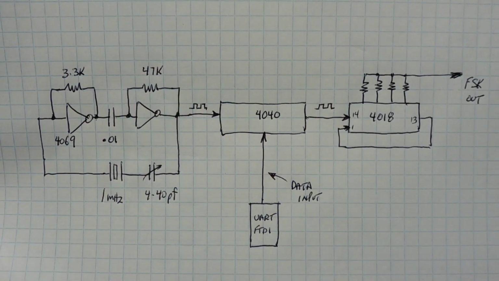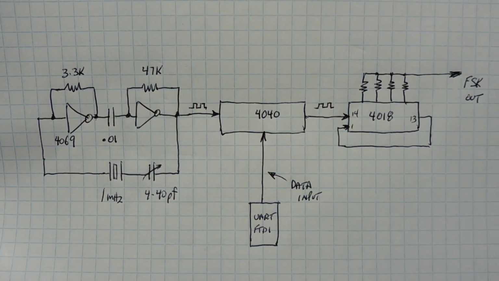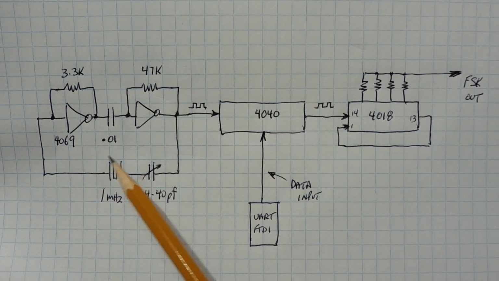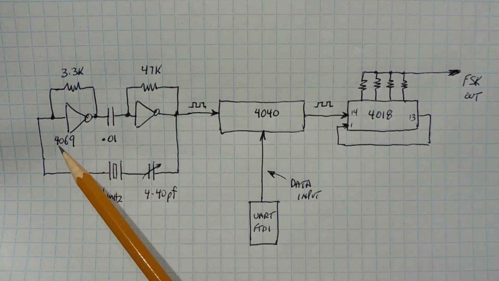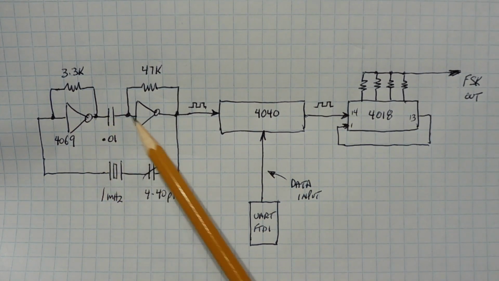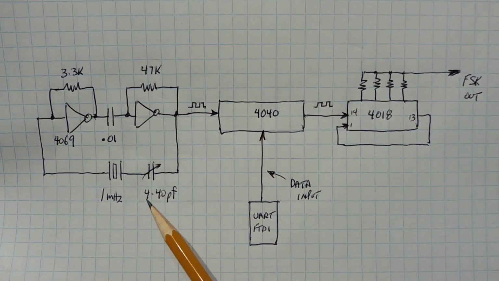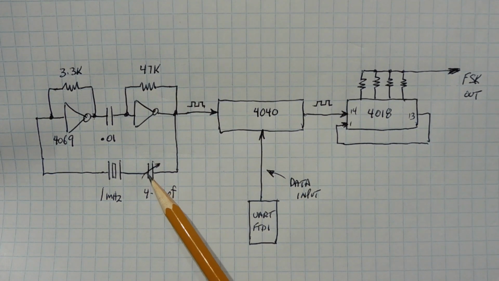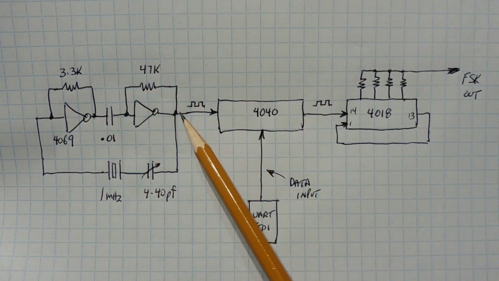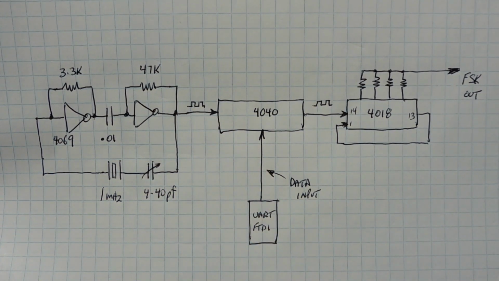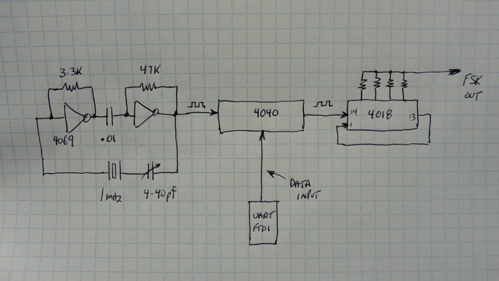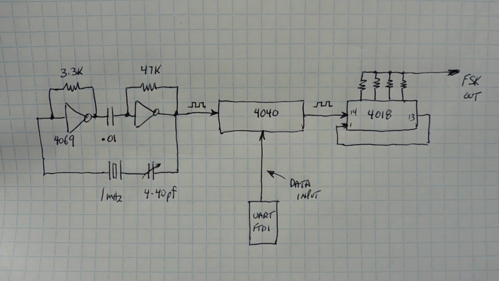Okay, here's the block diagram of my FSK generator. So I have a 1 megahertz oscillator using a crystal and a CD4069 hex inverter. So I have 2 hex inverters, and I have a 1 megahertz crystal in a feedback path with a 4 to 40 picofarad tuning capacitor. So I have a 1 megahertz signal feeding my 4040 ripple counter, and that's going to divide the 1 megahertz crystal down into audio frequencies.